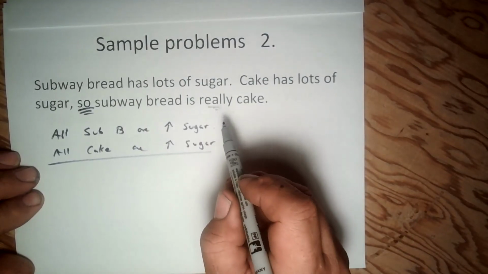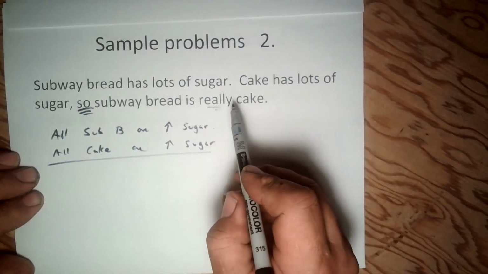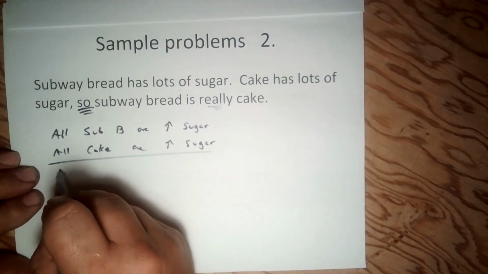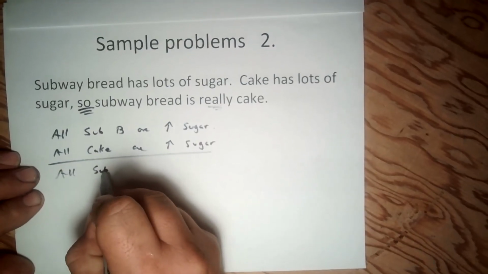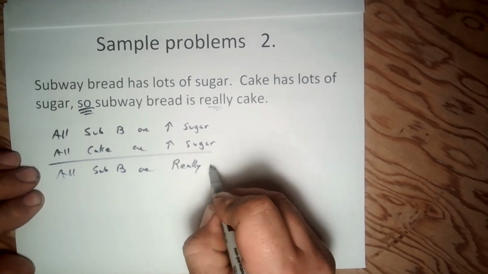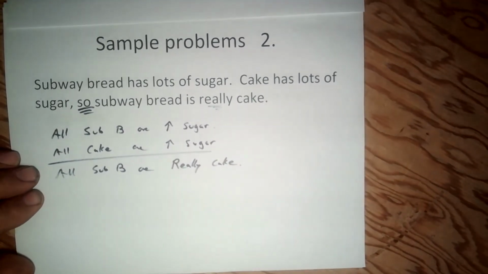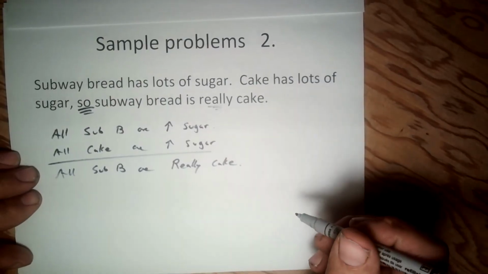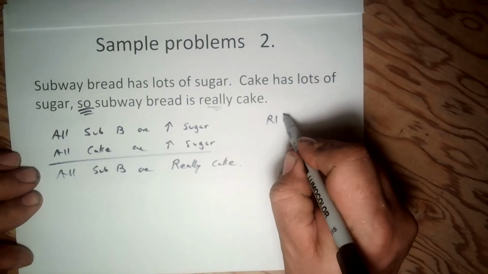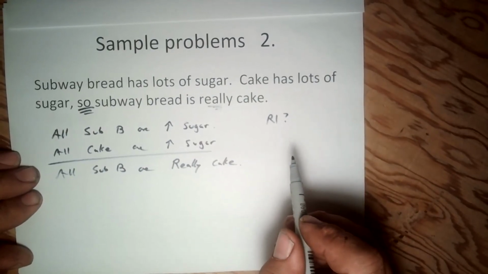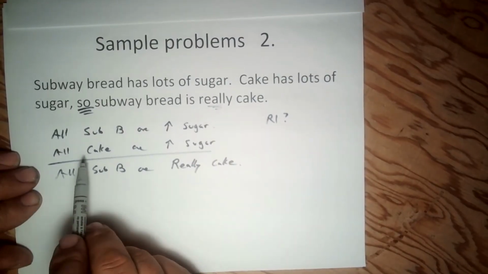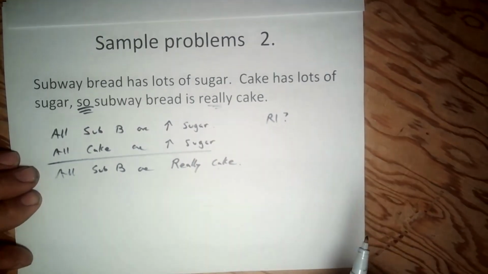Suppose I said all Subway bread are really cake. Then when I check rule 1 and I say, do I have 3 terms occurring twice? I got high sugar twice, Subway bread twice, and I've got cake and I've got really cake.